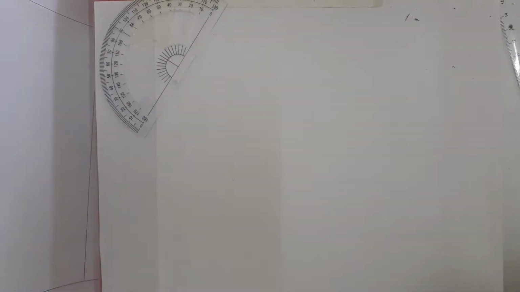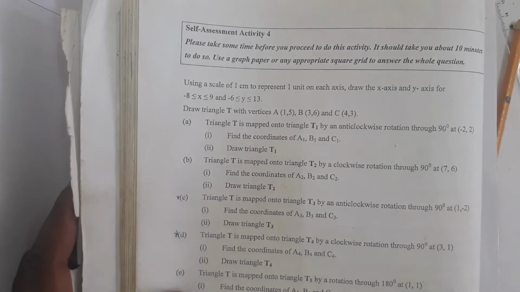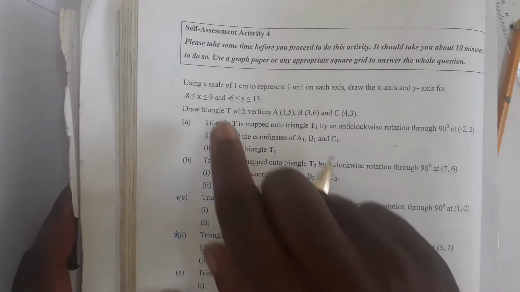Here is the exercise, or the questions, that we are going to do together. Using a scale of 1 centimeter to represent 1 unit on each axis, draw the x-axis and y-axis.